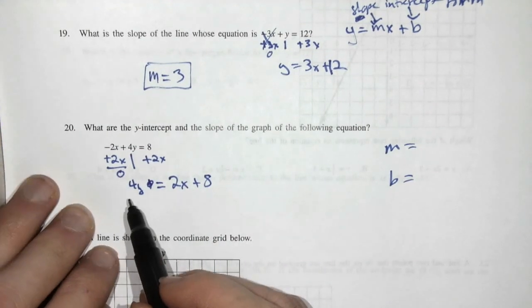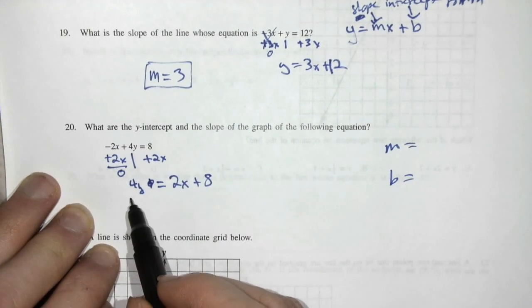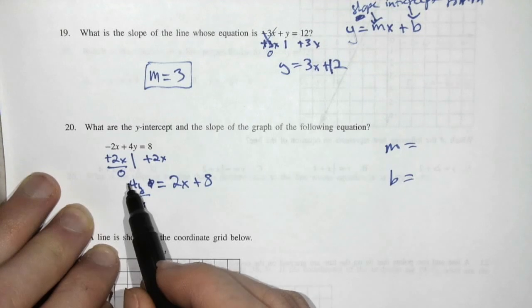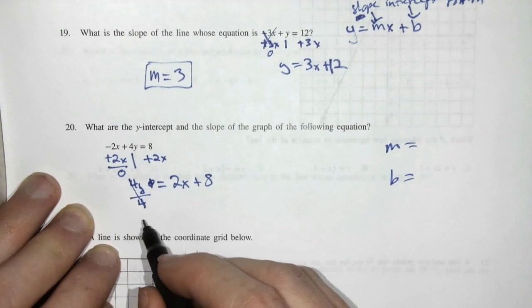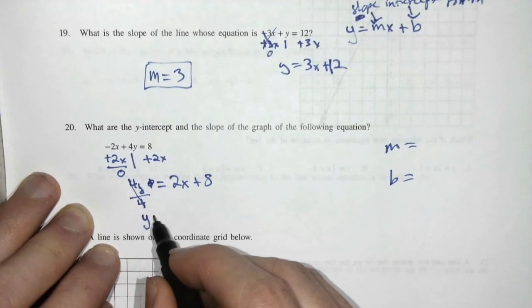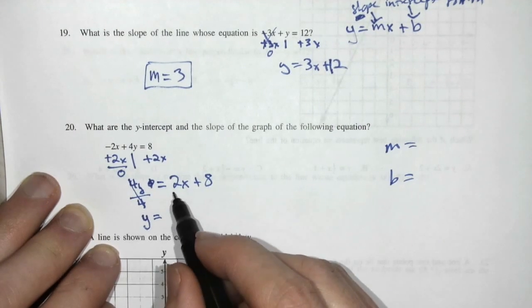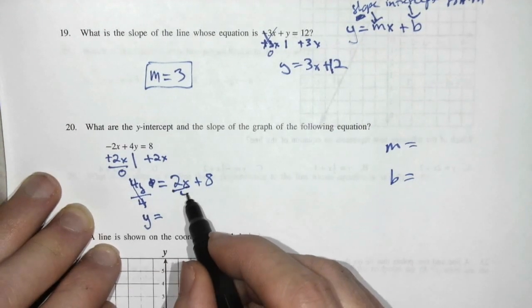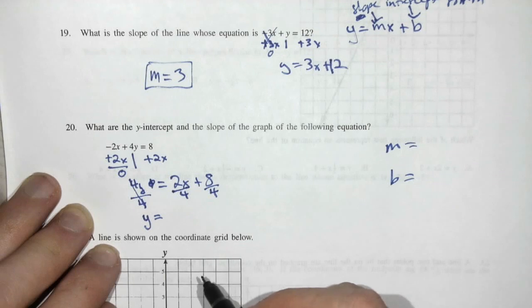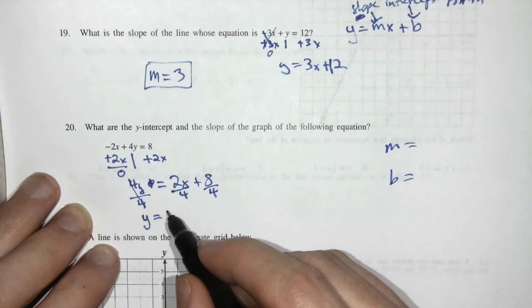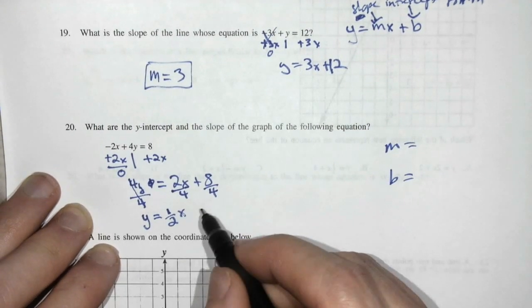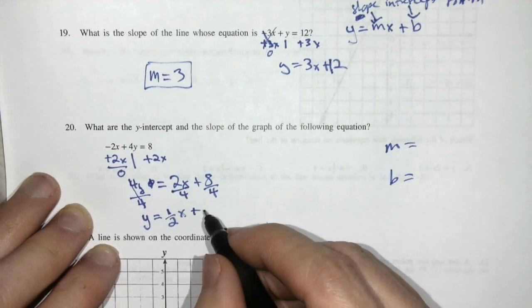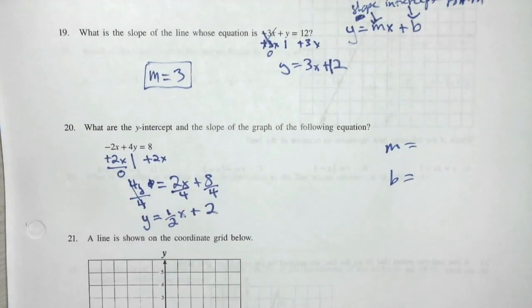Now I'm going to divide by 4 because I want y, not 4y. 4 divided by 4 is 1. I don't need to write the 1 in front of my variable. What I do to one side, I do to the other. I'm going to divide this by 4 and this by 4. 2 divided by 4 is 1/2. 8 divided by 4 is 2.